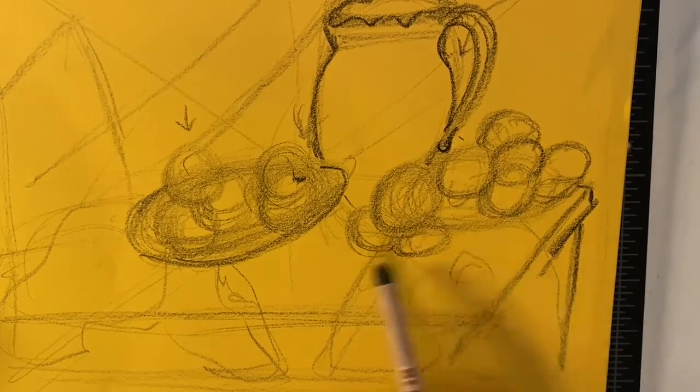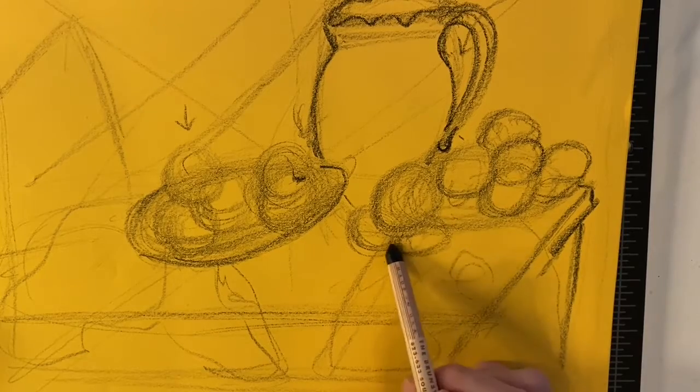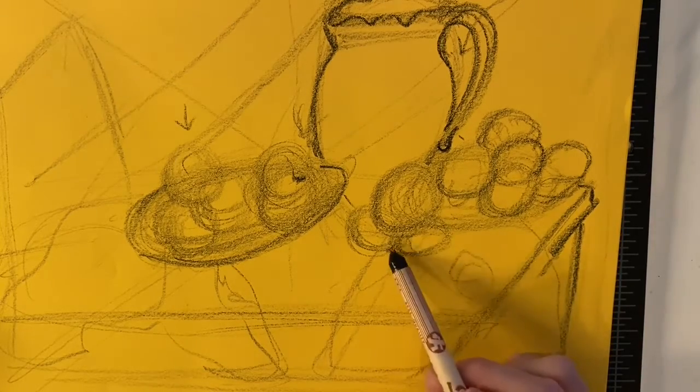See a little bit of the side of the table. And on the foreground, we have these three pieces of fruit. Now we have the fabric. How do we deal with the fabric here?